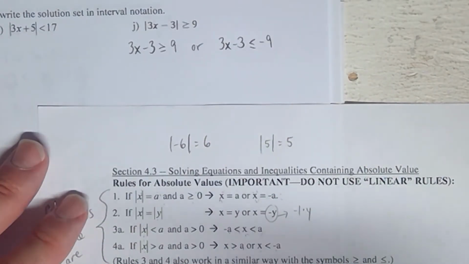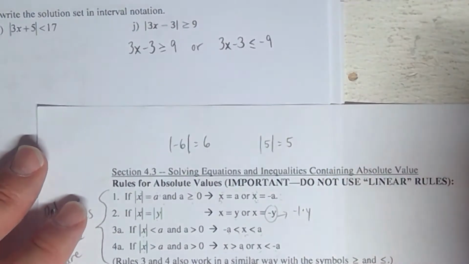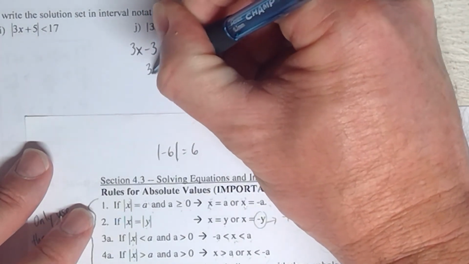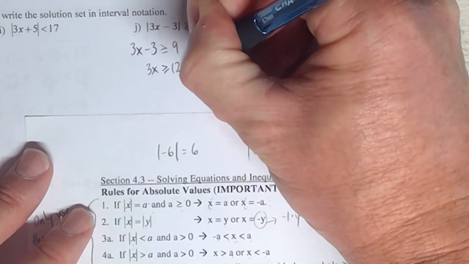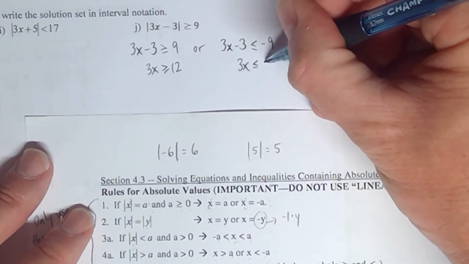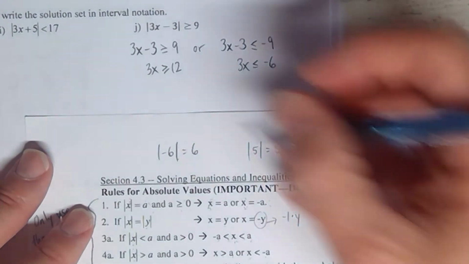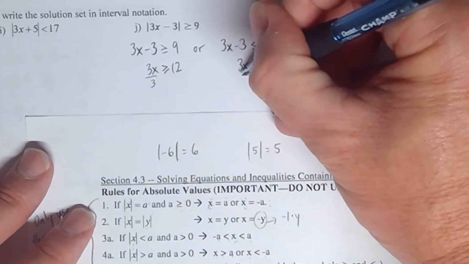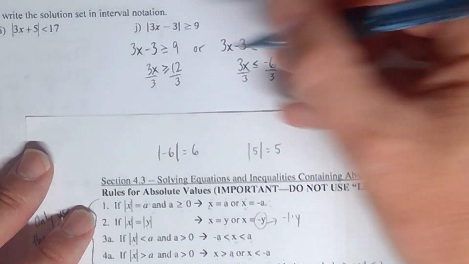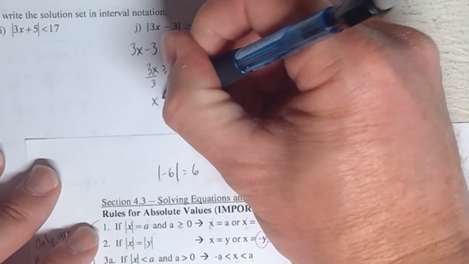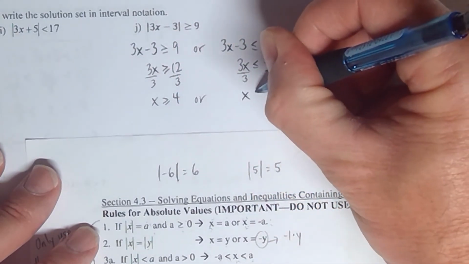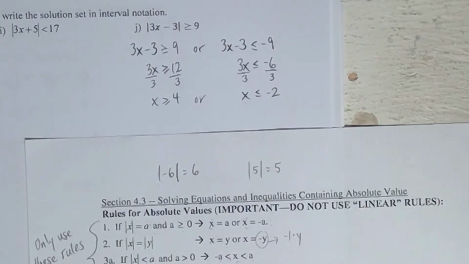Now that I've gotten rid of the bars, I do my normal thing to get x by itself. Subtract the 3, or pardon me, add the 3 over on both of these. If I add here, I get negative 6. If you divide by a positive 3, the inequality does not flip. It's when you divide by a negative that it does that. And we get x is greater than or equal to 4, or x is less than or equal to negative 2.